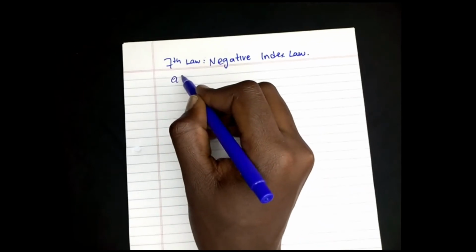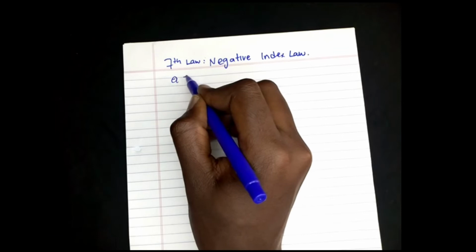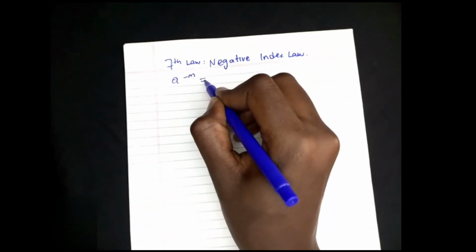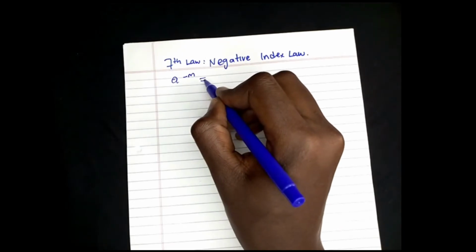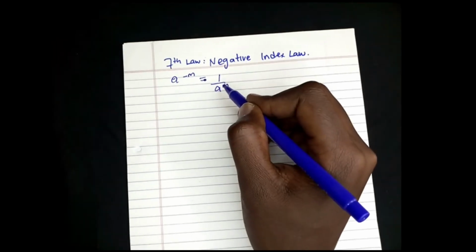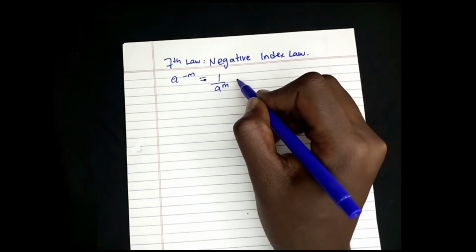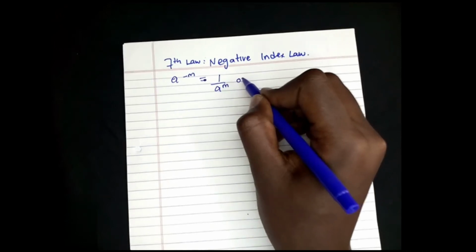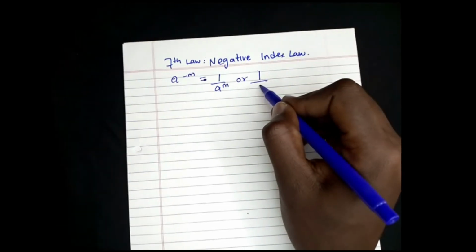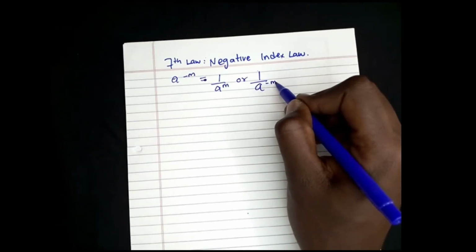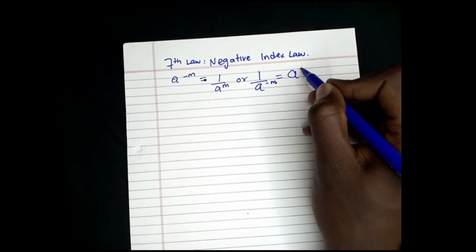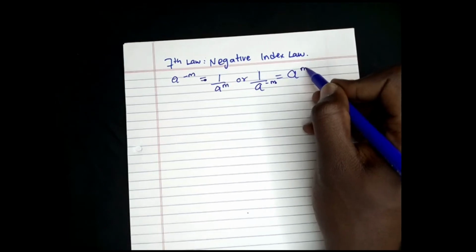If we have any number raised, for example, a raised to power negative m, it is equal to its reciprocal with a positive power, and is written as follows, 1 over a to power minus m, which is equal to a power m.